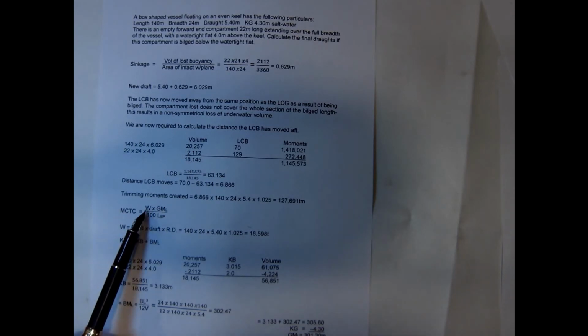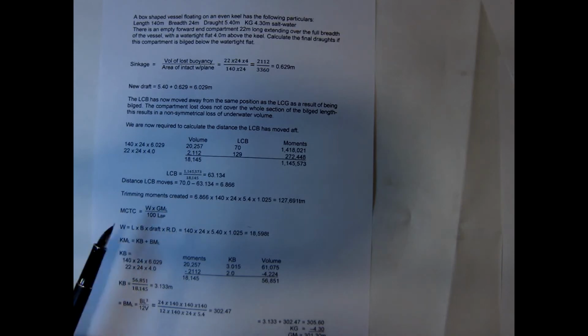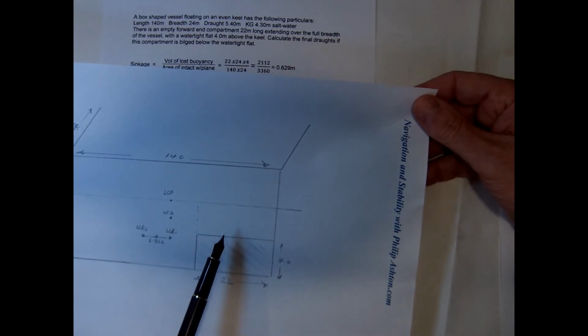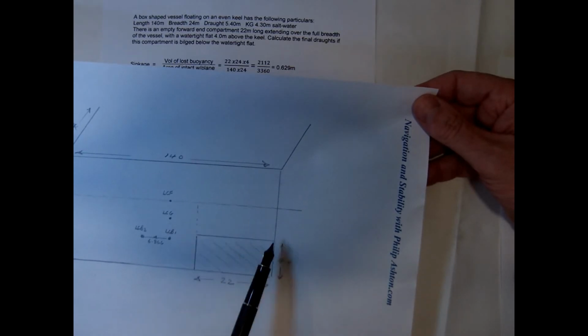Obviously the displacement doesn't change, the length doesn't change. GML is KM minus KG. The KG doesn't change because our displacement doesn't change. Therefore we need the KML, which is KB plus BML. And the KB, now because we haven't lost the whole of the front part of the vessel, we cannot simply divide the new draft by 2. So we have to take into account the fact that we do have remaining underwater volume there.